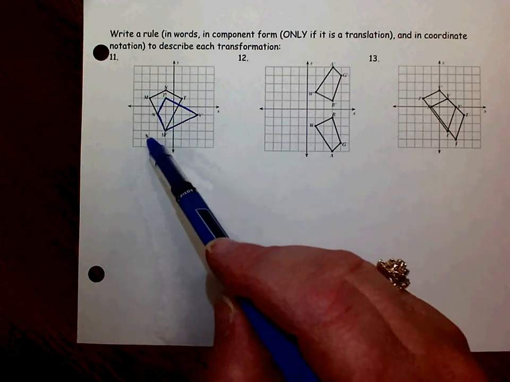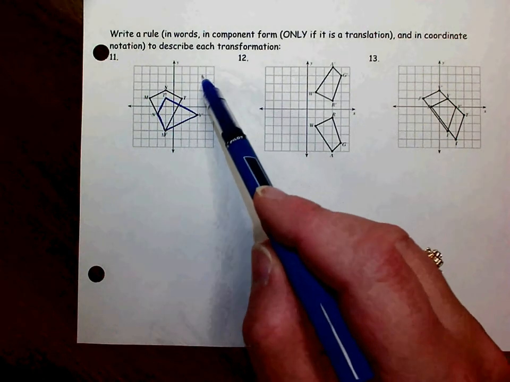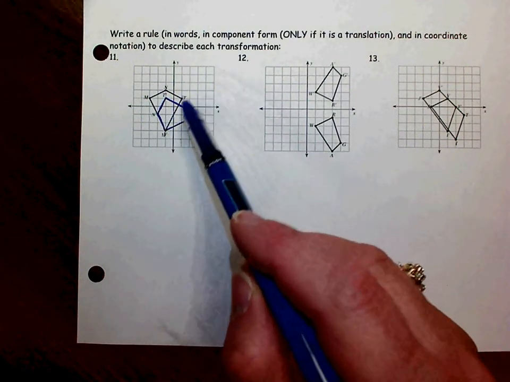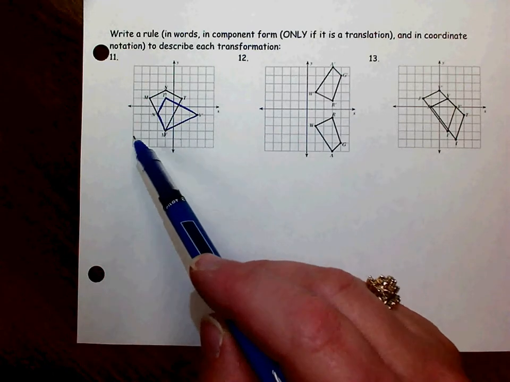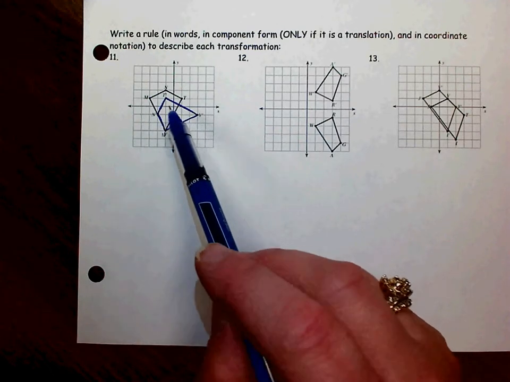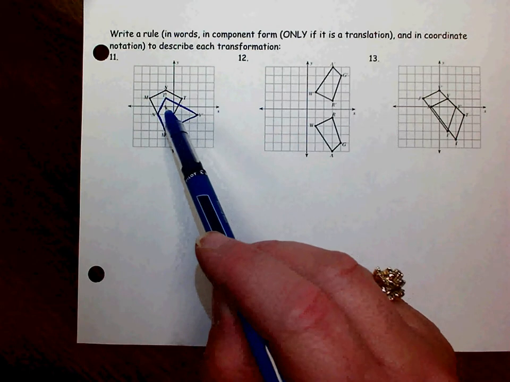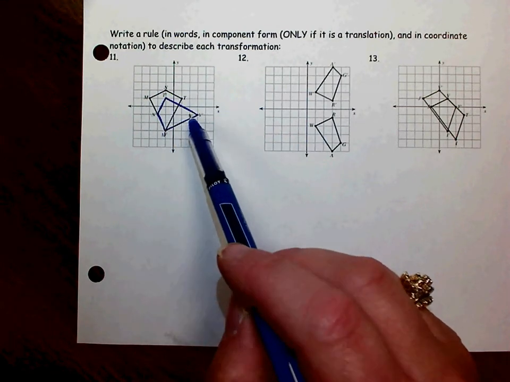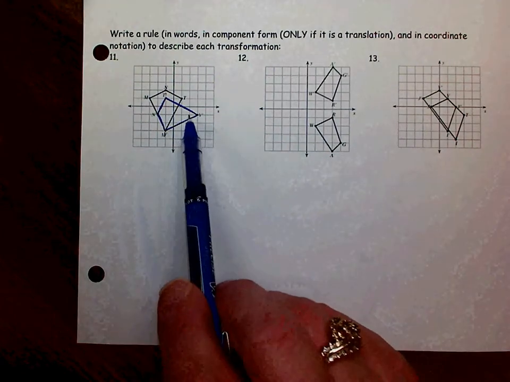If we reflect across the line y equals x, which remember is this line going through the origin with a slope of 1, we switch the x and y coordinates places. So this point, -1, 2, would end up at 2, -1, and that's not where my N prime is.